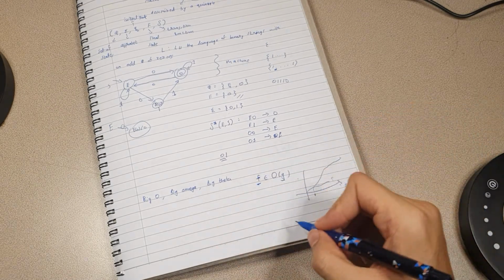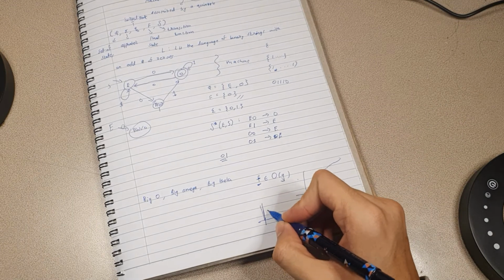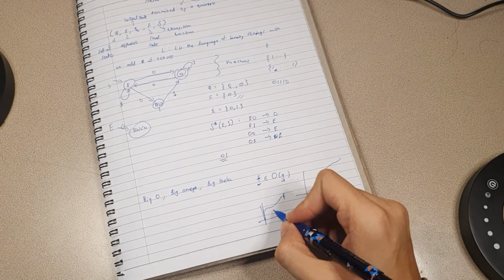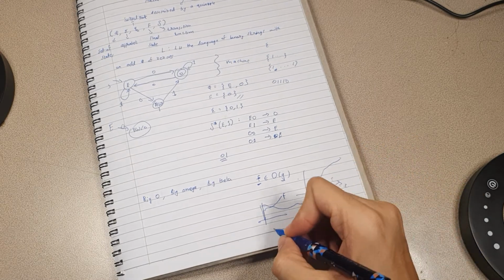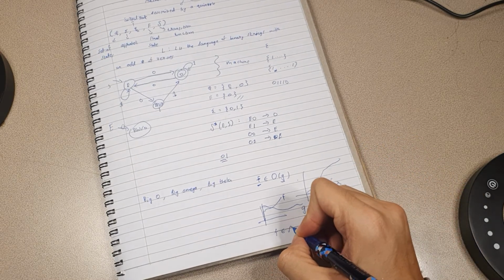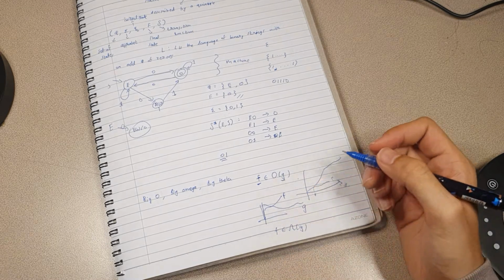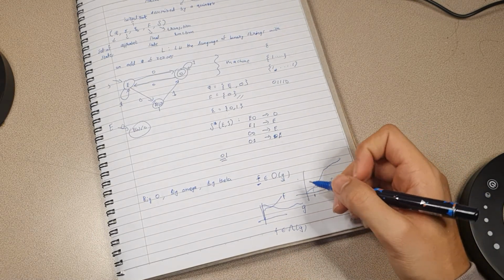Big omega is similar, as you can guess, but it's from below now. If that's my f, then my g could be something like that. And then I say f is in omega of g, and big theta is basically a sandwich.